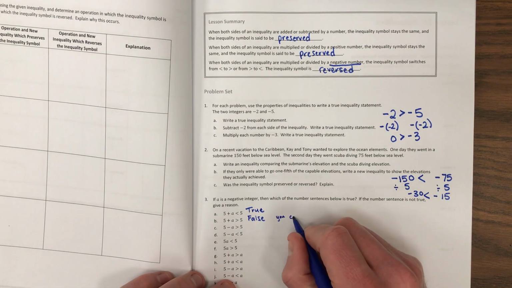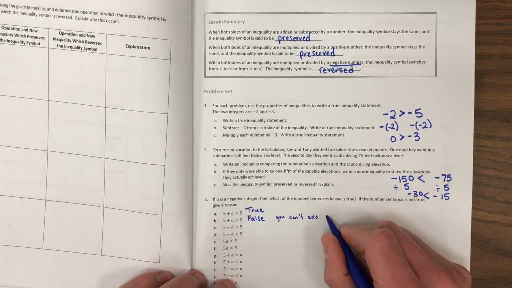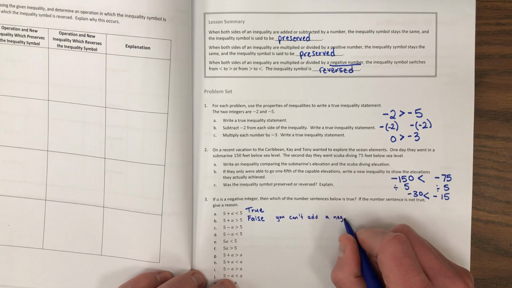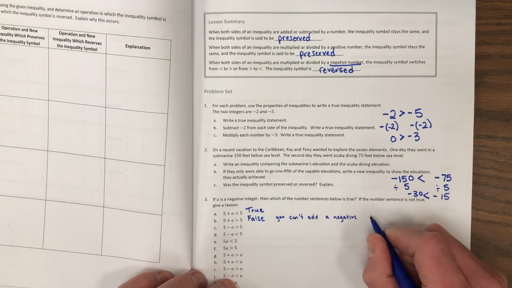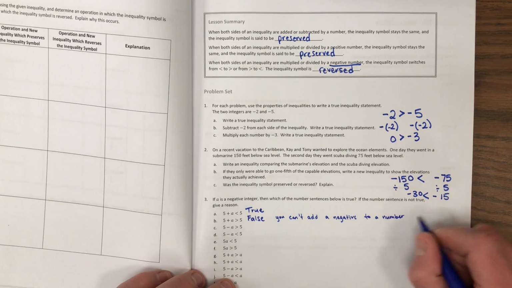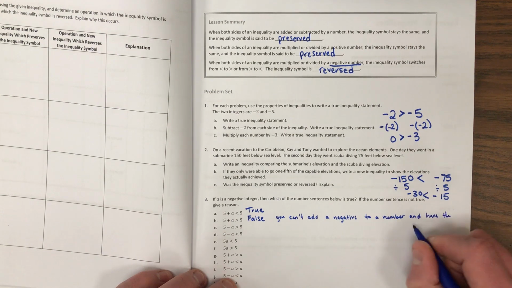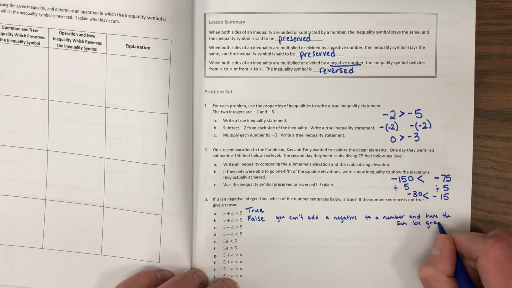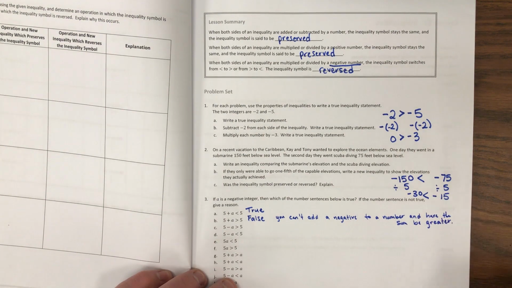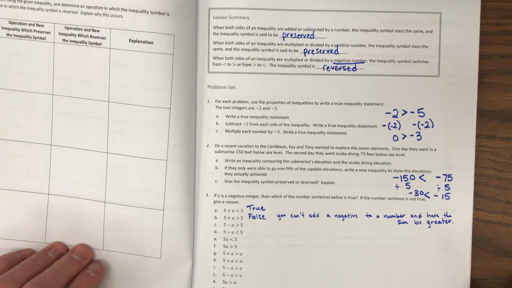You can't add a negative to a number and have the sum be greater. It's not really a good succinct way of saying what I'm trying to say there. You get the idea though.